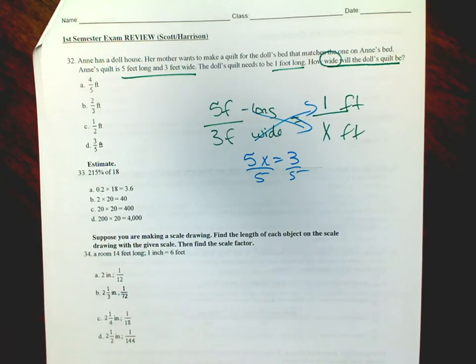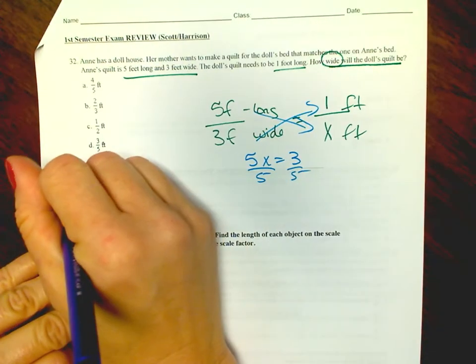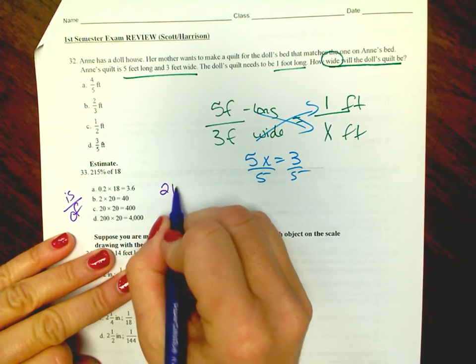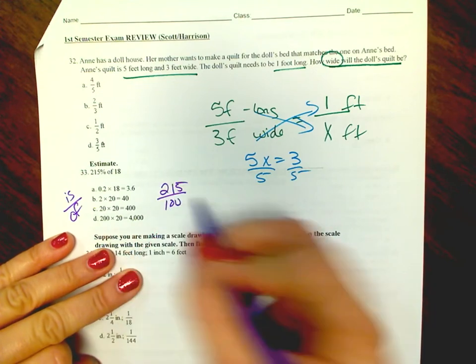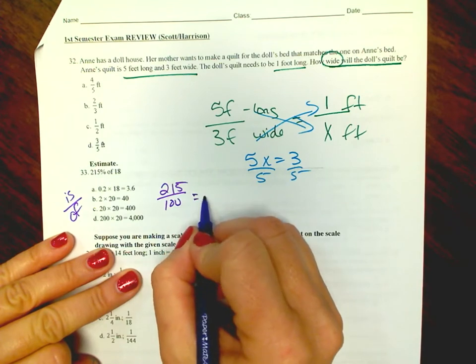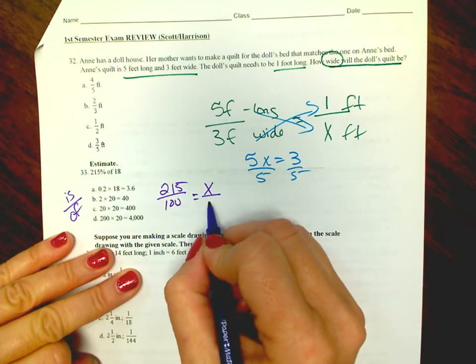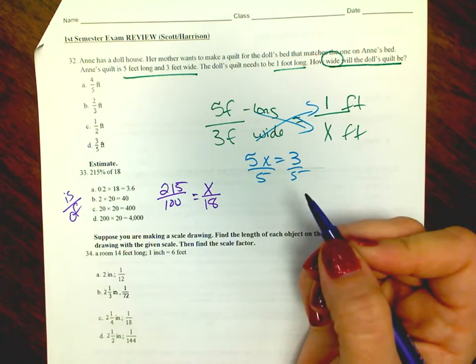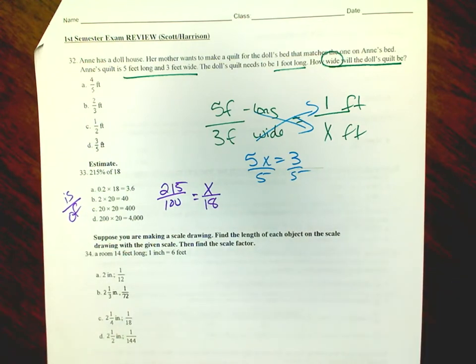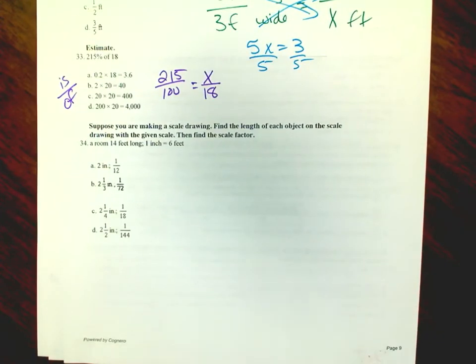Number 33, 215% of 18. So again, is of. 215%, always over 100, is what of 18? Okay, cross product.